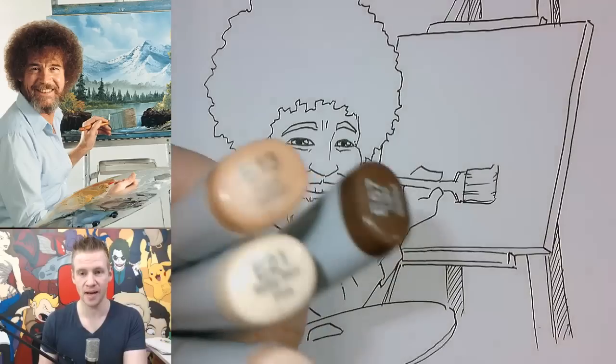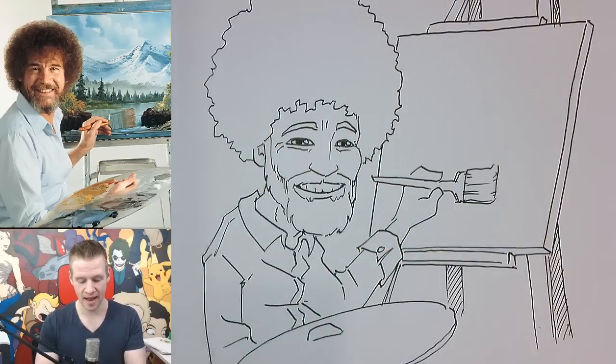I'm using Copic markers to color in Bob Ross, and my skin tones are E11, E21, E13, and for the shadows, E57. After I go through and do my skin tones, I'm going to add the hair, do the shirt, and then we can play around with the actual canvas and paint a little Bob Ross picture.